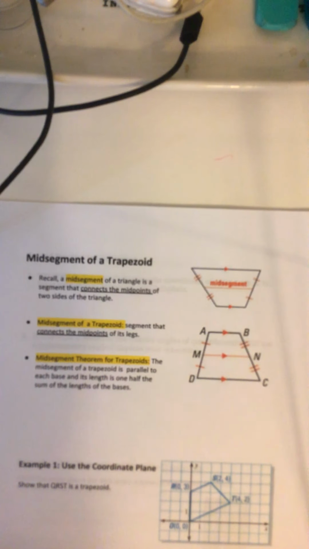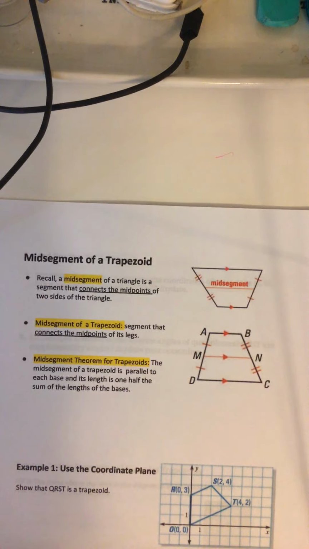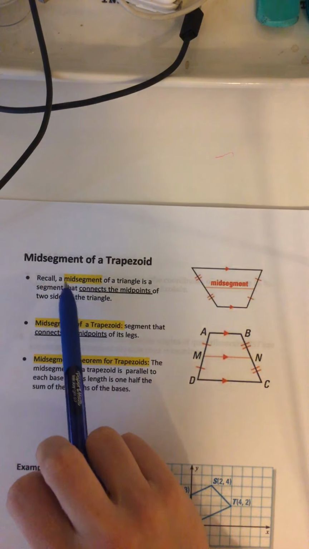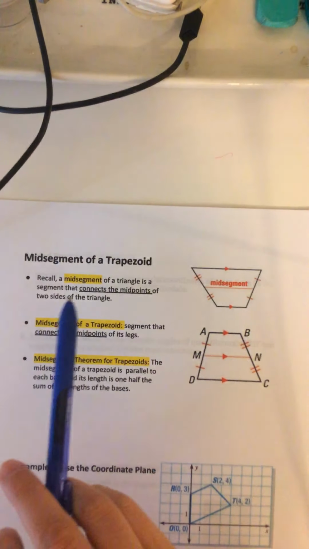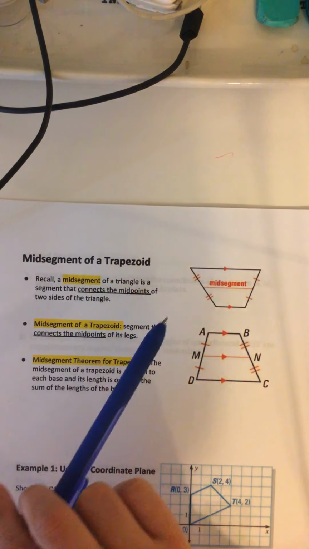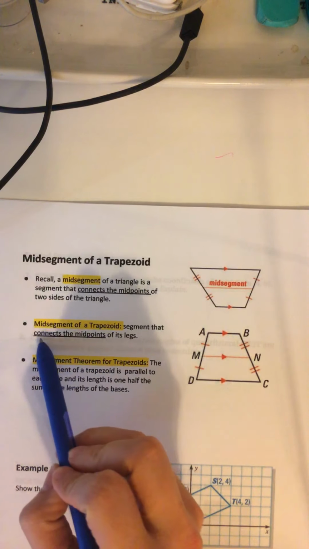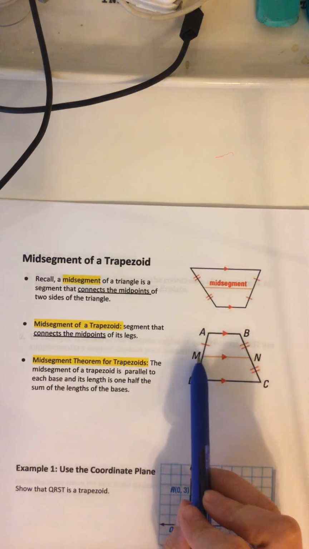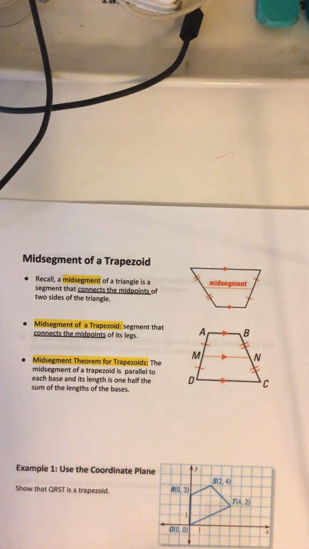So then, some more definitions here, then we'll get on to examples. Last slide. The last little bit we've got to talk about is the midsegment of a trapezoid. We have talked about midsegments before in a triangle, back in chapter 5, I believe. If you just remember that in a triangle, the midsegment connects the midpoints. Well, it's the same idea with the trapezoid. The midsegment of the trapezoid still connects the midpoints of the legs. So right here, MN would be our midsegment.